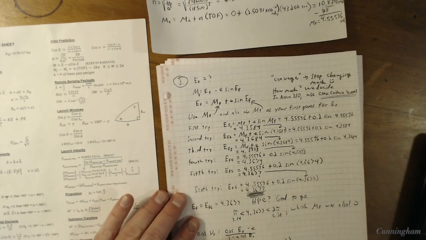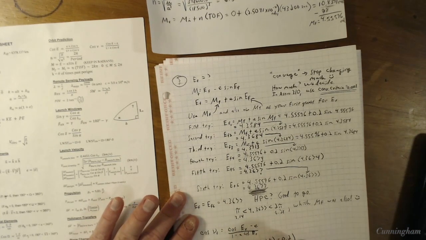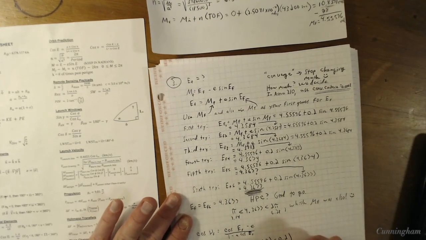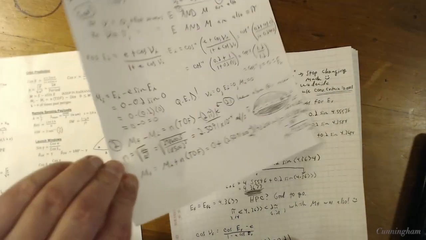Oh, brother. So we get 2.0988 radians. Half plane check. I have a creeping suspicion. Let's check. Half plane check.